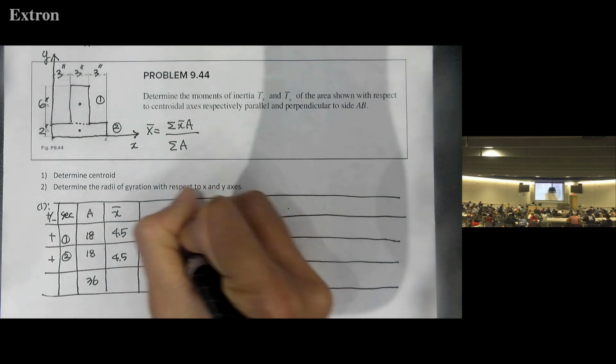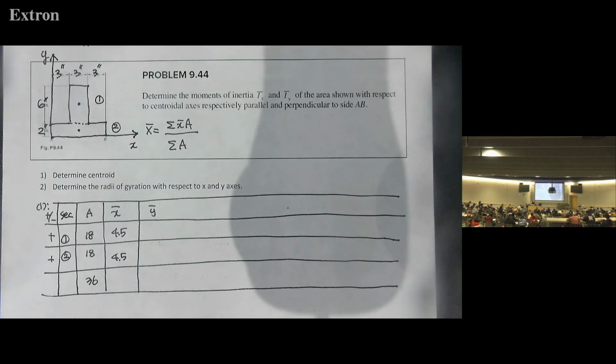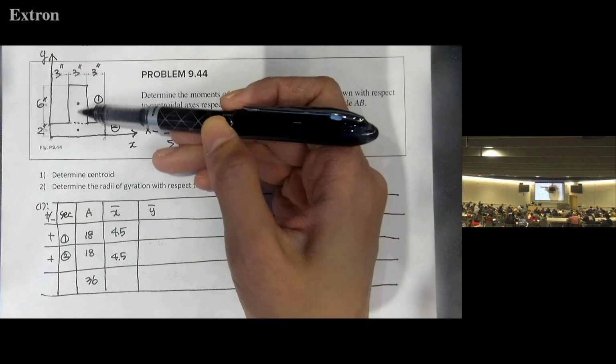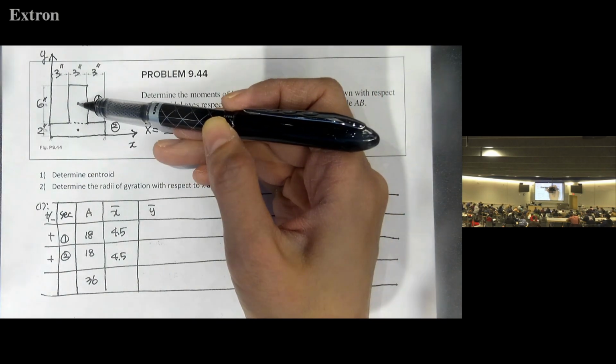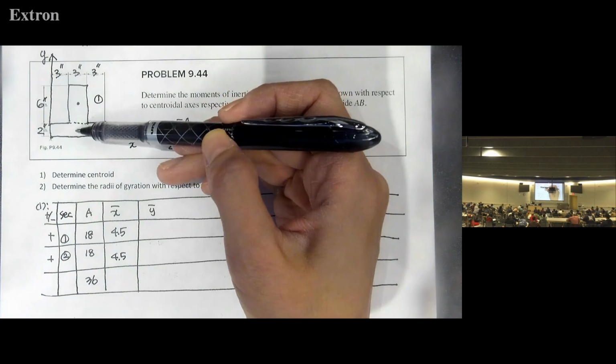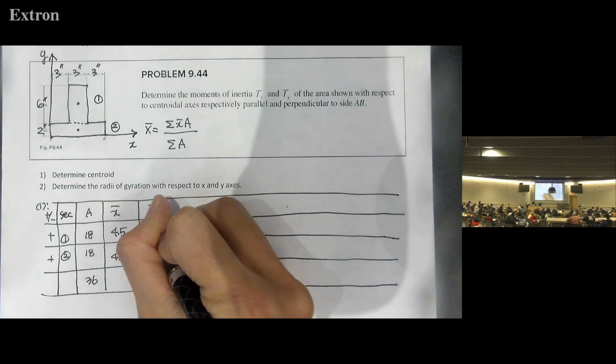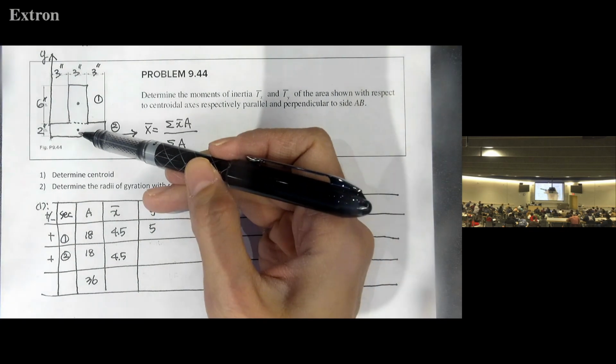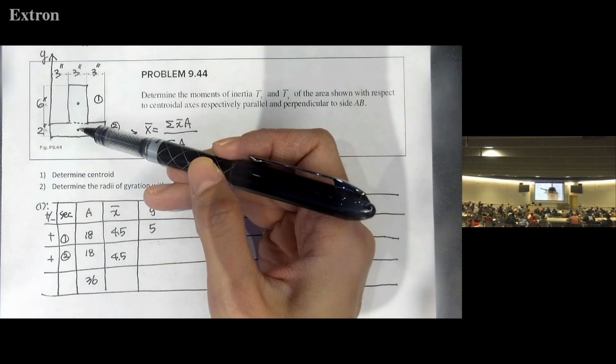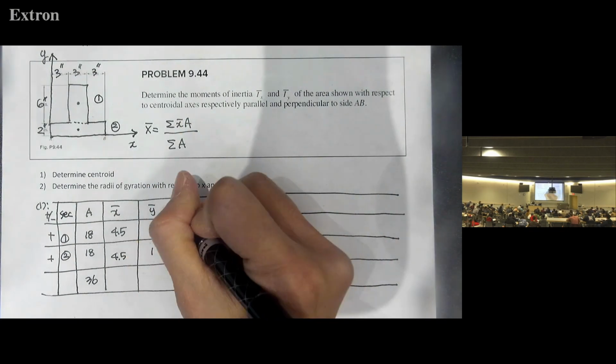Great. And y bar, the y coordinate of each shape. For the first one, y bar 1 is this one, right? So 2 plus 3, so it's 5. And then y bar for the second one, 1. Great.